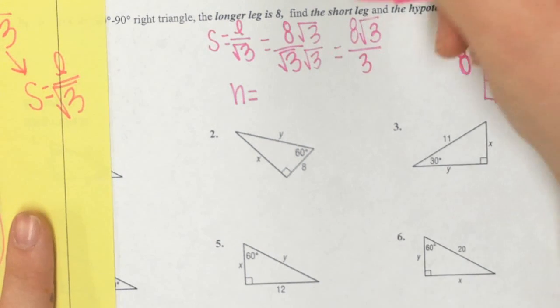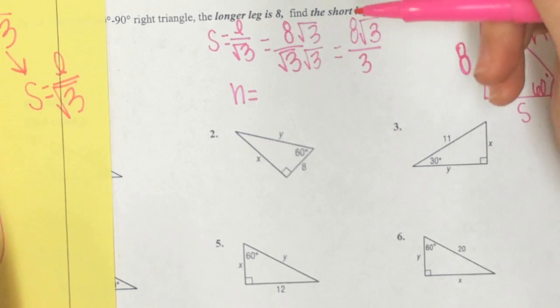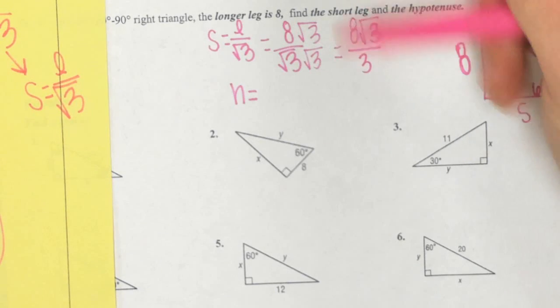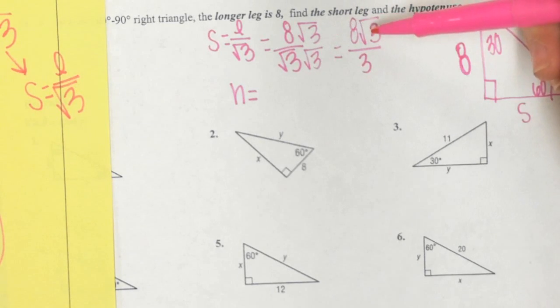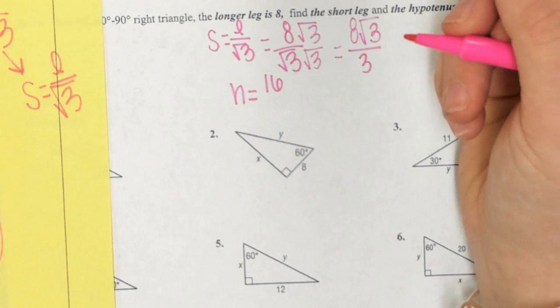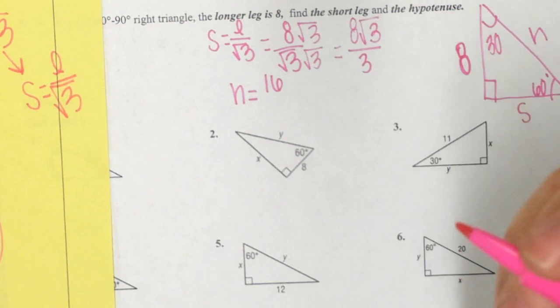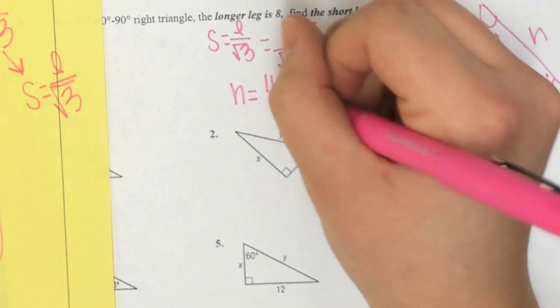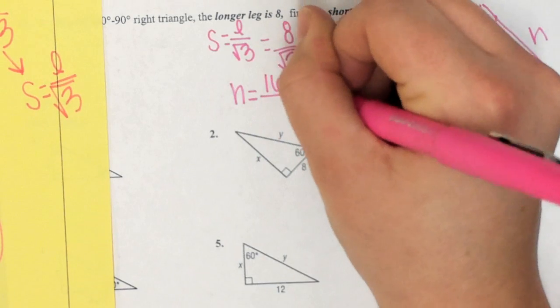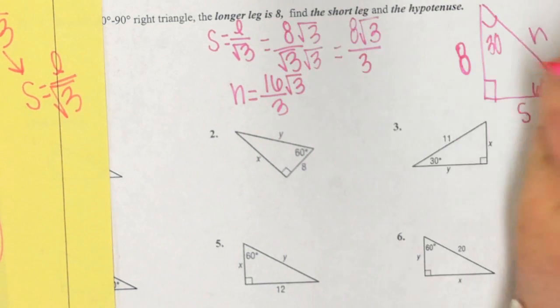Hypotenuse. What do I need to do to the side to find the hypotenuse? Multiply it by 2. Don't multiply your square root by 2. Multiply the numbers in front of it. 2 times 8 is 16 square root of 3 over 3.